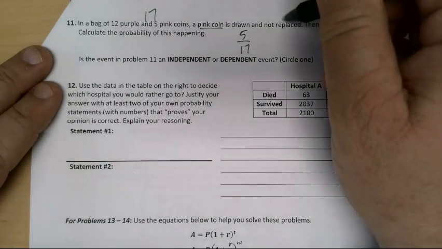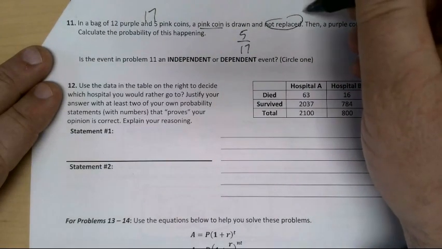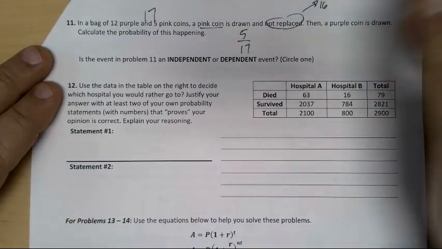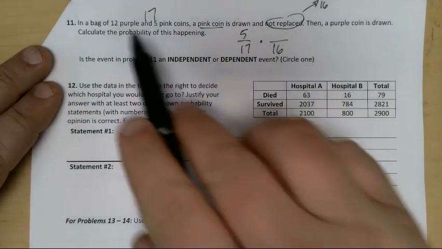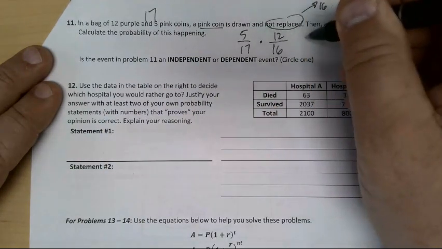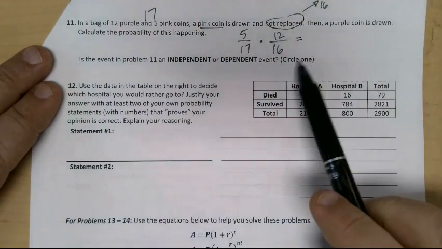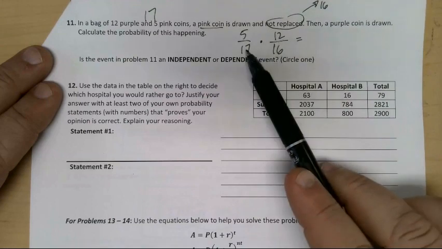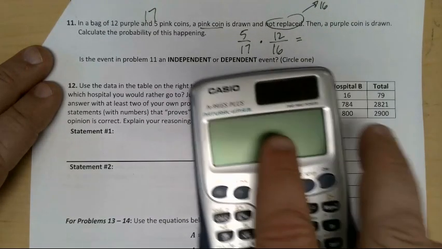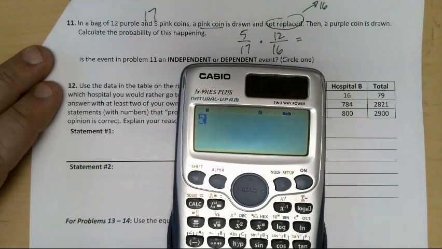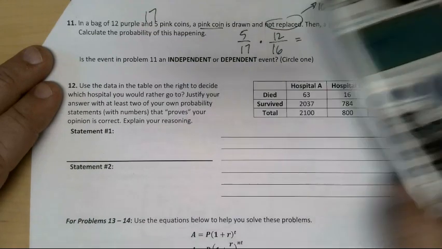But then you don't put it back. So there's now only 16 coins in. And out of those 16, a purple coin is drawn. Well, all 12 purple are still there. When you're doing the probability of one thing and another, you're going to multiply these things. So I have 5 out of 17 times 12 out of 16. That gives me 15 out of 68.